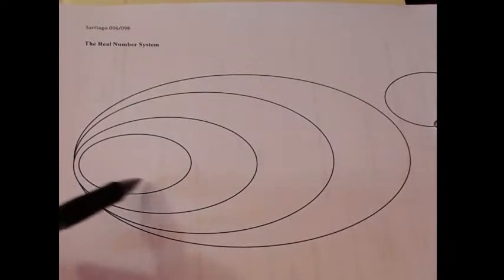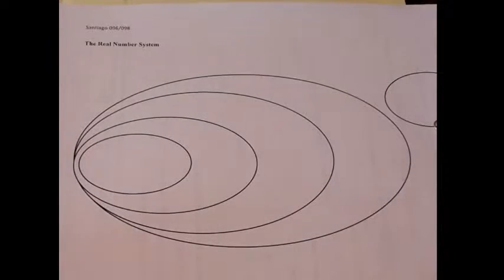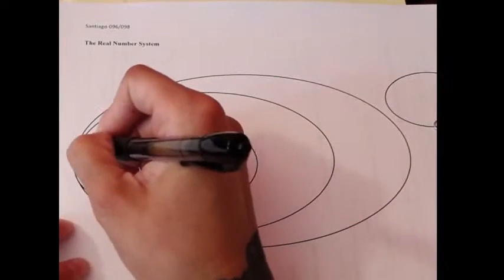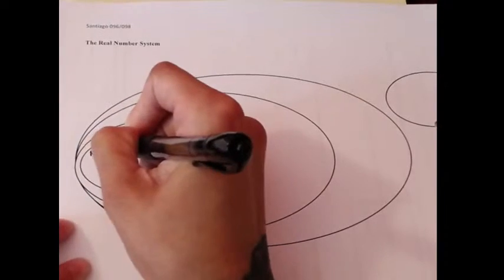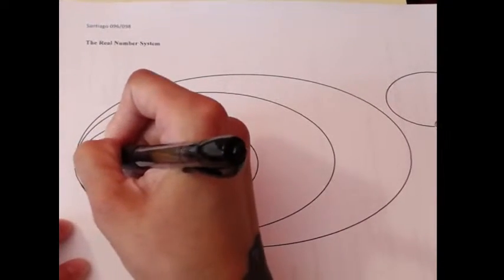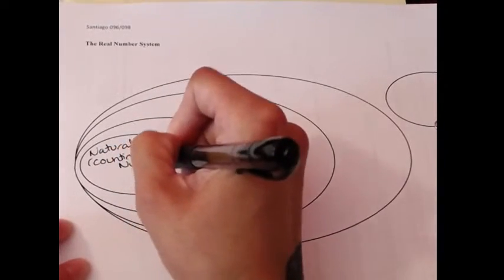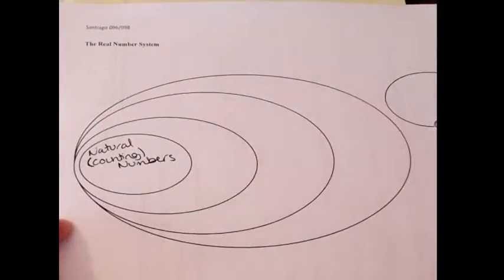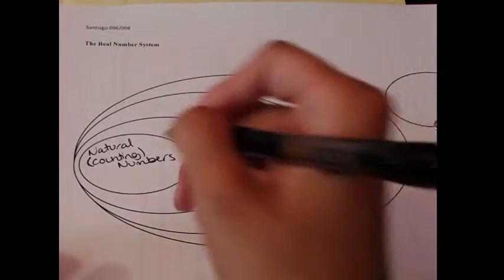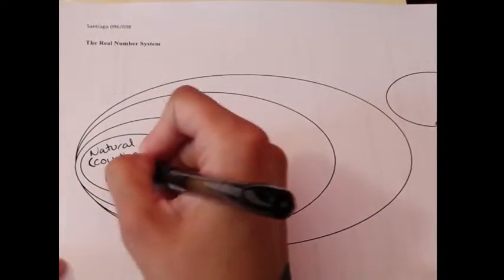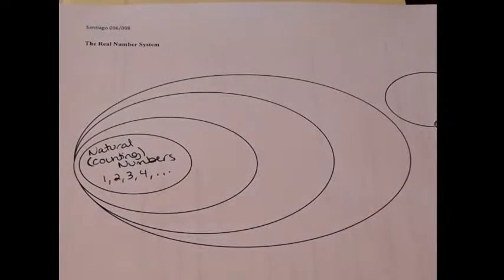So in this very small circle in the center here, I want you to write down something called the natural, or in other words, counting numbers. Okay, that's essentially where we begin, right? The natural or the counting numbers. And when we say natural or counting numbers, we're referring to starting at 1 and then progressing forward.